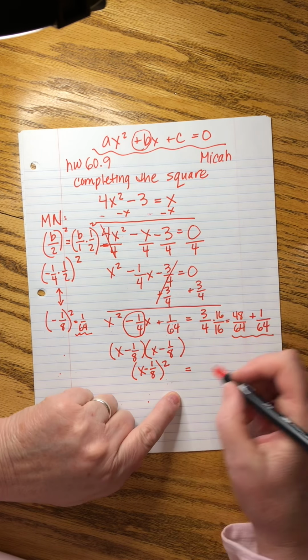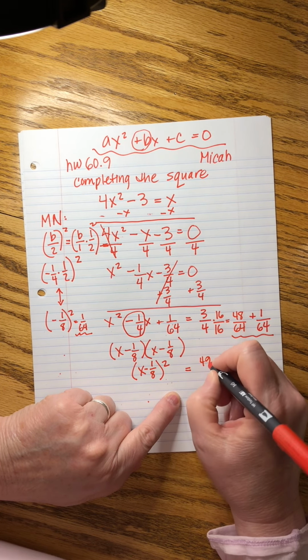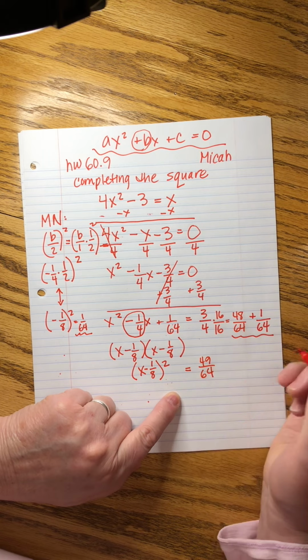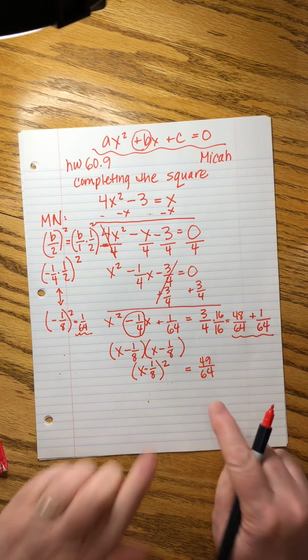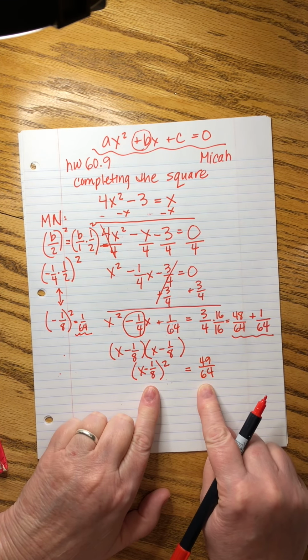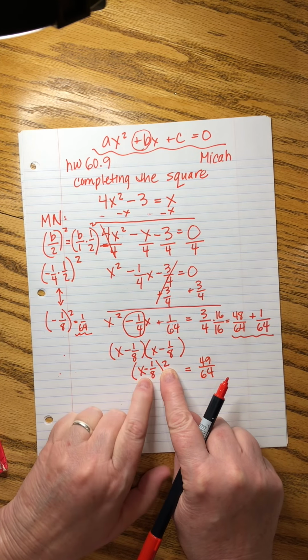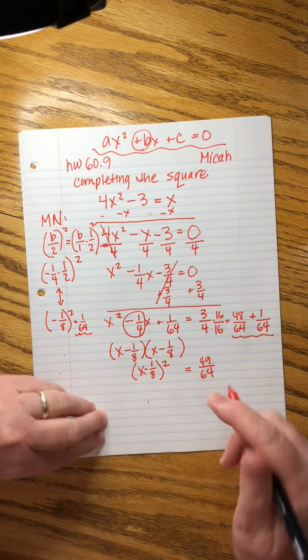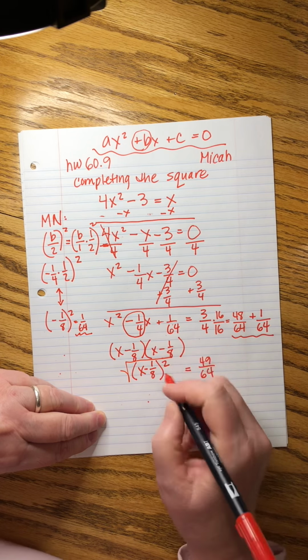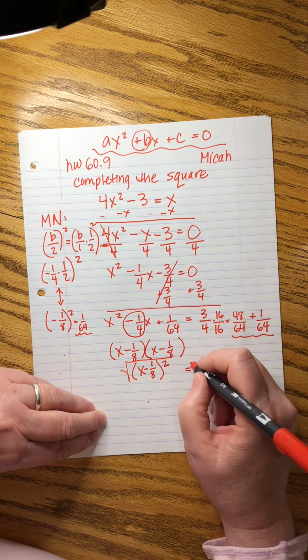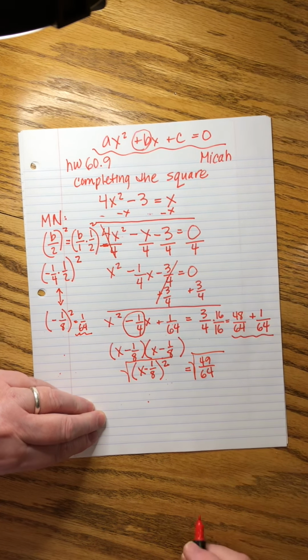And now I can write that total here. It's 49/64. That's a cute and interesting number, isn't it? All right, so now things are looking really good. We're ready. Our job is to isolate x, of course. So now what we can do is take the square root because the squaring and the square rooting will cancel each other. Then I have to do it over there.